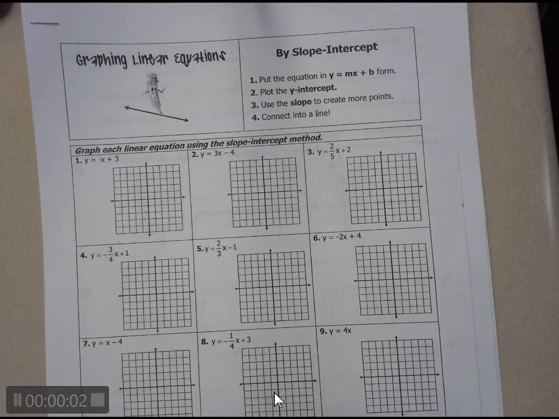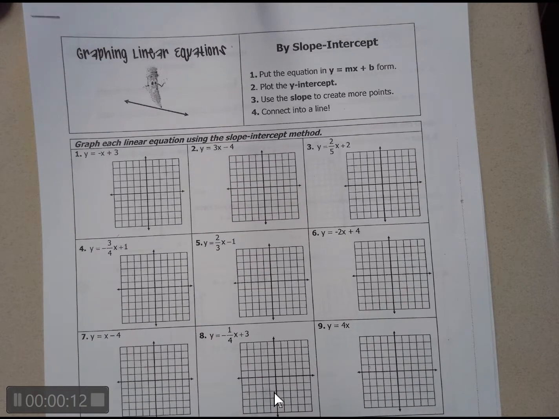Hey guys, so yesterday we learned about writing equations in slope-intercept form given the slope and the y-intercept. So today we are going to learn how to actually graph them.